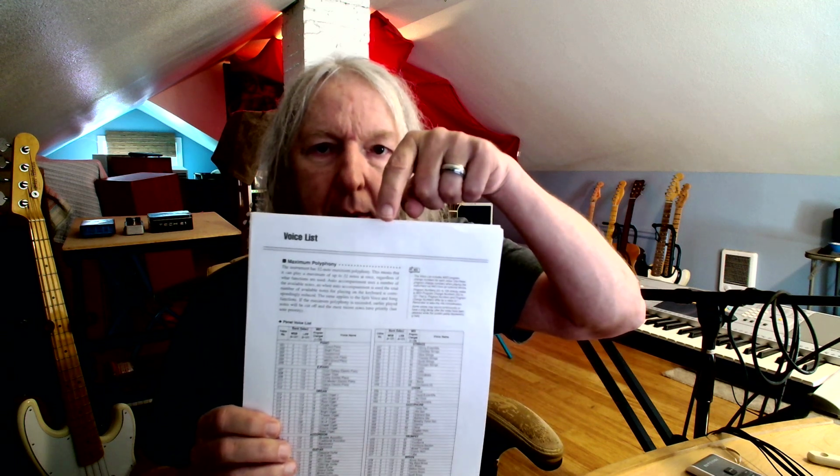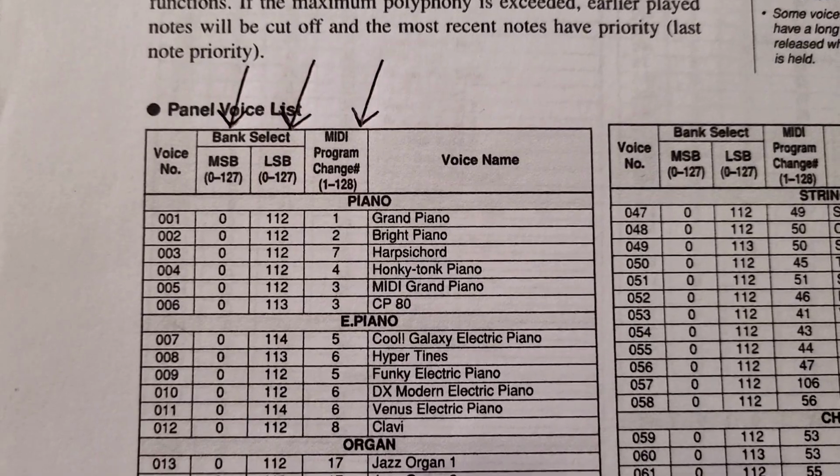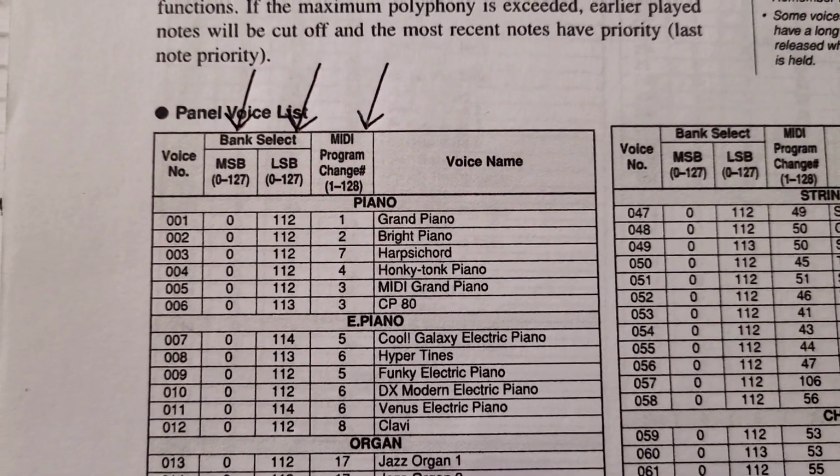You're going to need to locate the manual for your keyboard, look in the back, and find the voice list, which looks like this. It has what's called the LSB and the MSB numbers, and also the program change numbers. We're going to need those numbers to plug into FL Studio in order to change the voices on the keyboard. These are the values that we're going to be looking for in your manual.